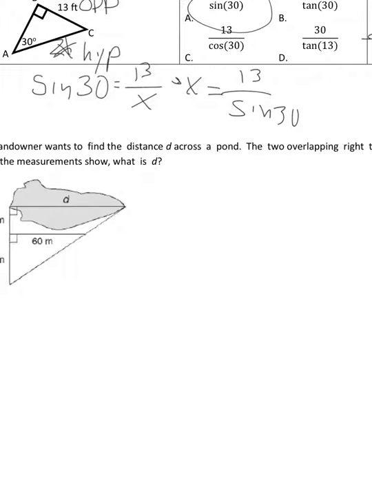14, a landowner wants to find the distance d across a pond. The two overlapping right triangles shown are similar. Use the measurement shown. What is d? This was another one from a test. And again, we put it on here because a lot of people made a big mistake in this problem. Okay, give me just a second.